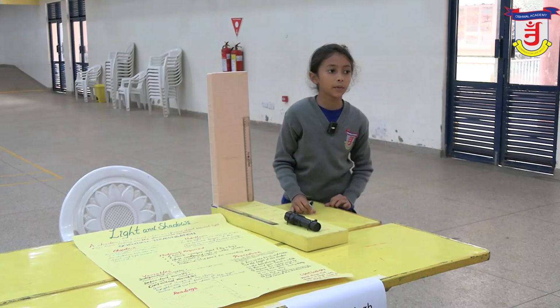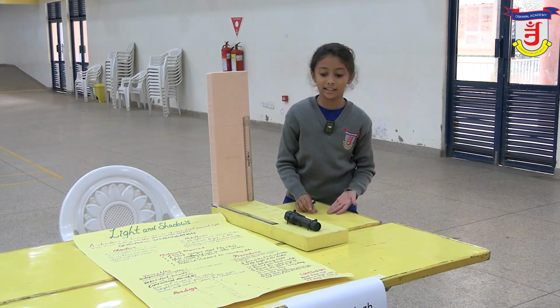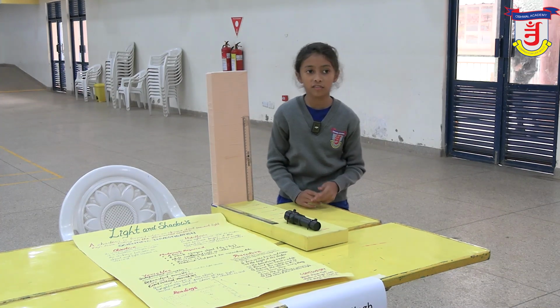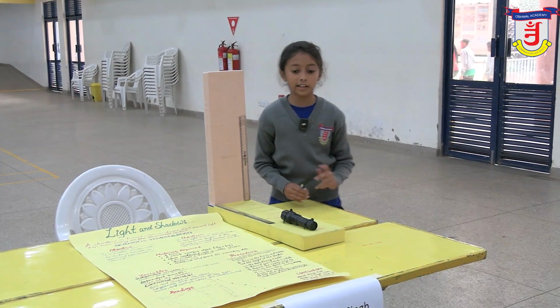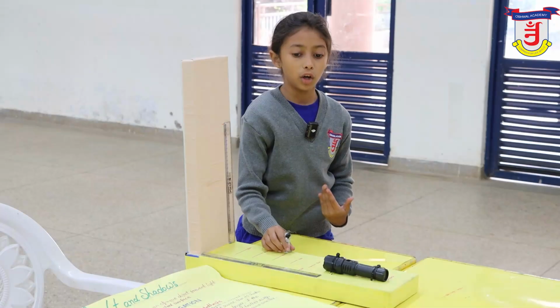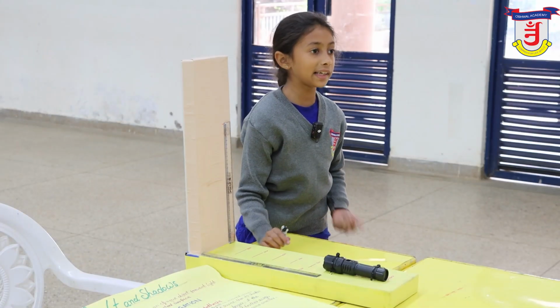Good morning, everyone. My name is Anisha Singh, here to present on how shadows are formed. First, what is a shadow? A shadow is a dark spot when an opaque object blocks light from a light source.